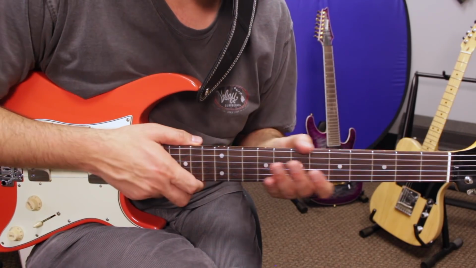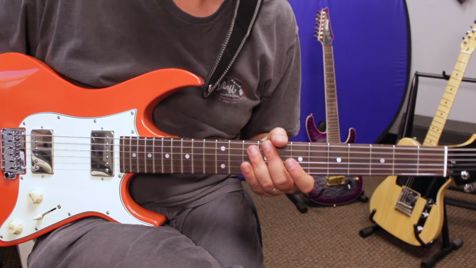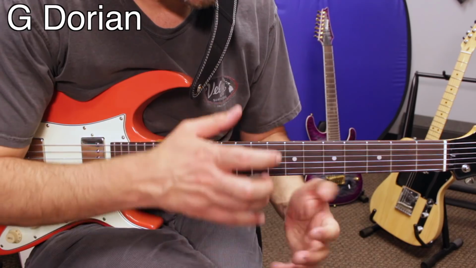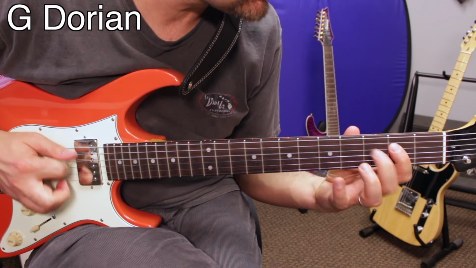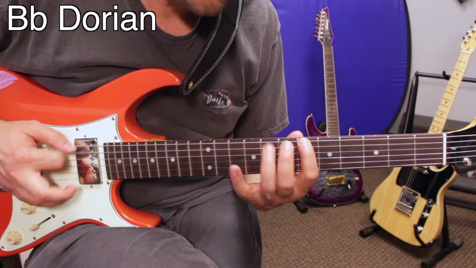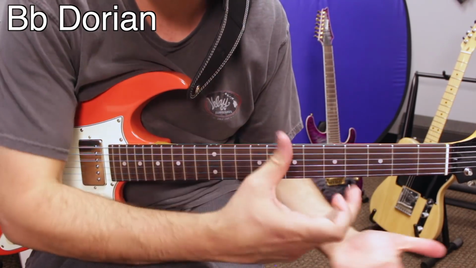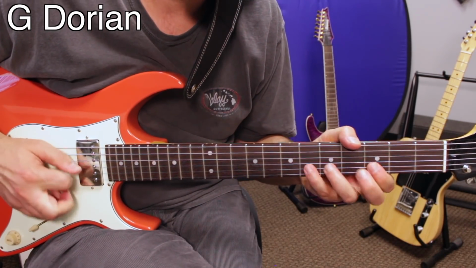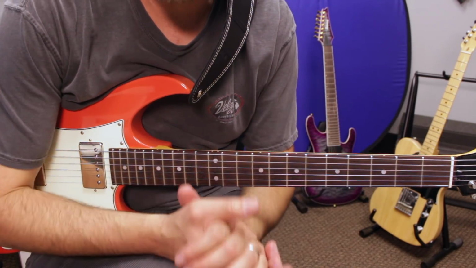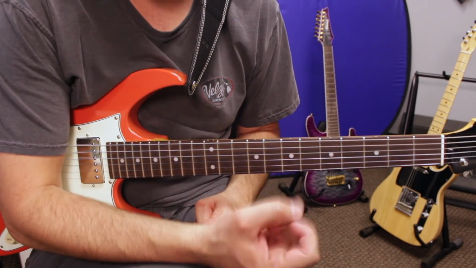The backing track we're going to use today is in G Dorian, followed by B flat Dorian. Let's take a listen here. This is G Dorian. That's the key. Here's B flat Dorian. Okay, and then we go back to G Dorian right here. And so forth. All right, so that's basically the colors we're going to play with. That's the conversation we are joining.